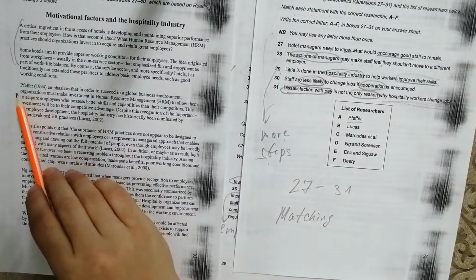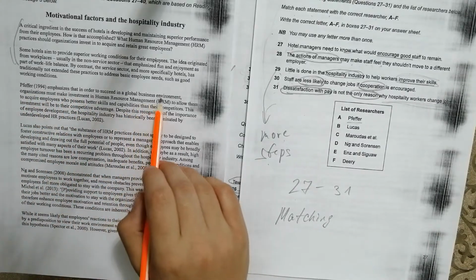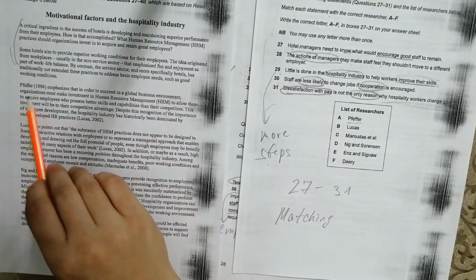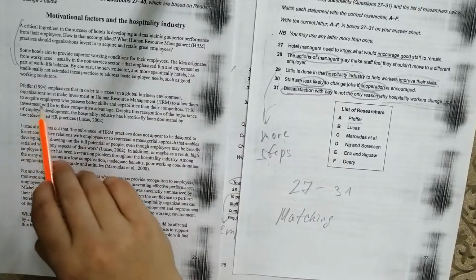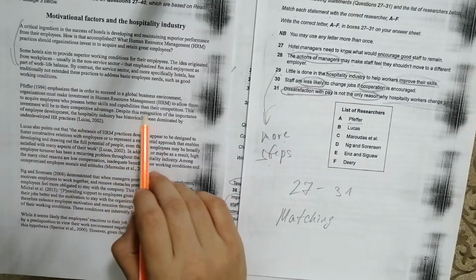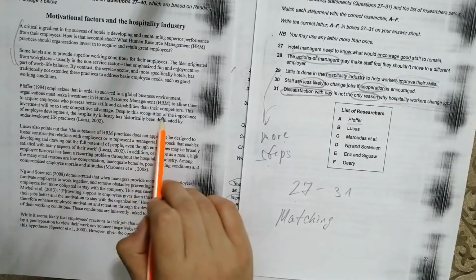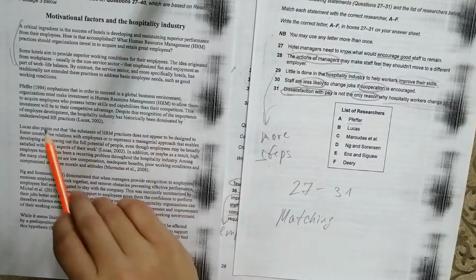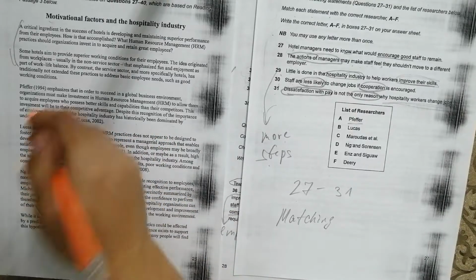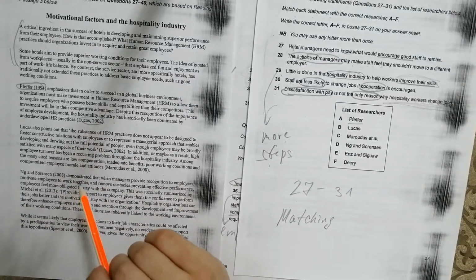Okay, the first name, Pfeffer, is mentioned in 1994, emphasizes that in order to succeed in global business environment, organizations must make investment in human resource management, HRM, to allow them to acquire employees who possess better skills and capabilities than their competitors. This investment will be to their competitive advantage. Despite this recognition of the importance of employee development, the hospitality industry has historically been dominated by underdeveloped HR practices. Okay, the name is mentioned here, and also Lucas. Two researchers are mentioned here. We need to be really careful.